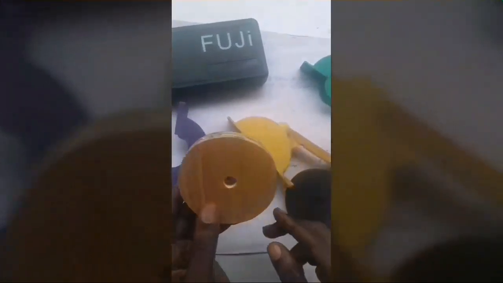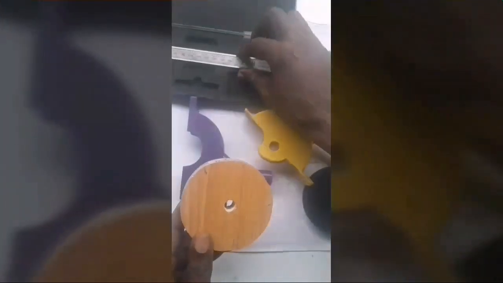Now to do this, we'll have to go to the workshop and see how we can get this shape. But before we move to the workshop, we'll have to take the dimensions. What I mean by dimension is that you have to use a digital caliper of this kind, then measure the diameter of what you want to cut.